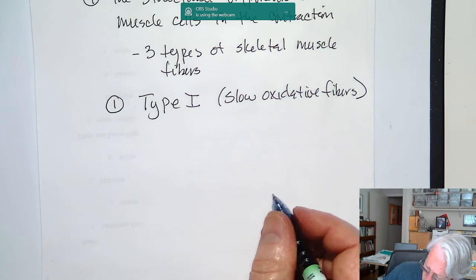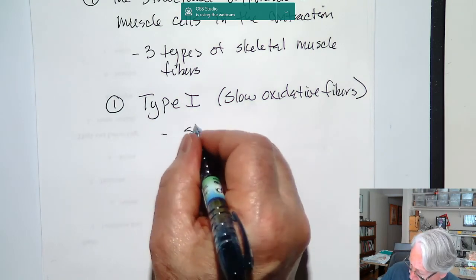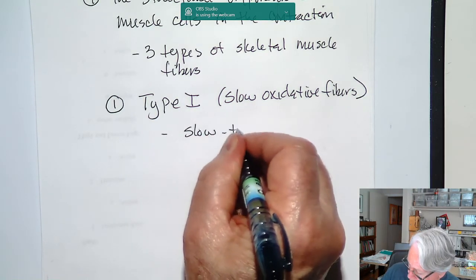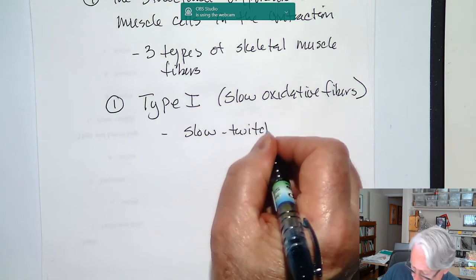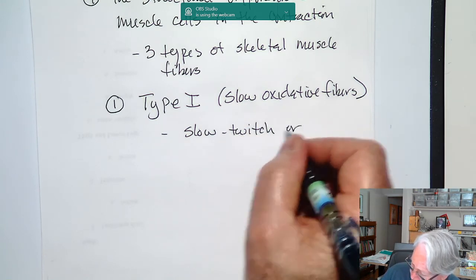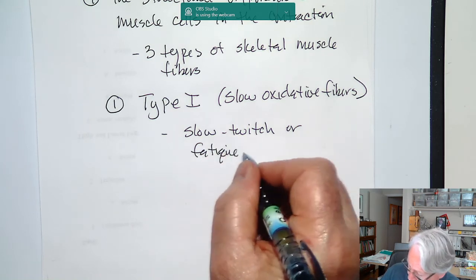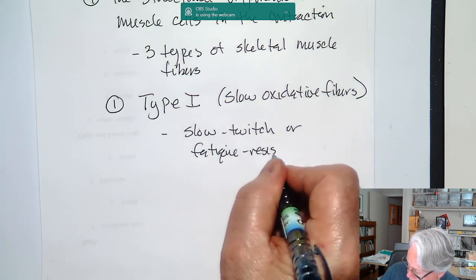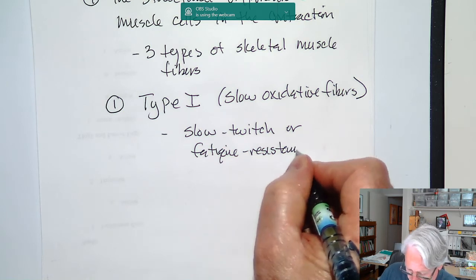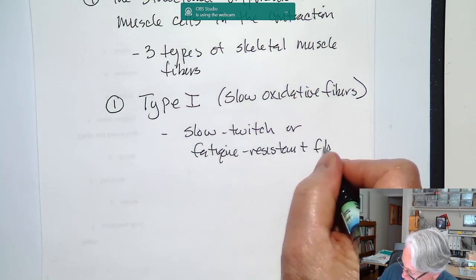Okay. These are characterized as slow twitch or fatigue resistant fibers.